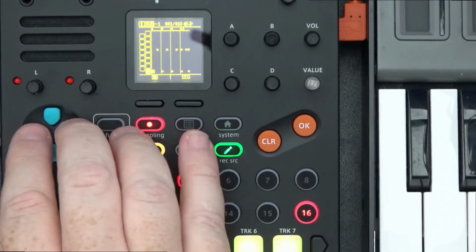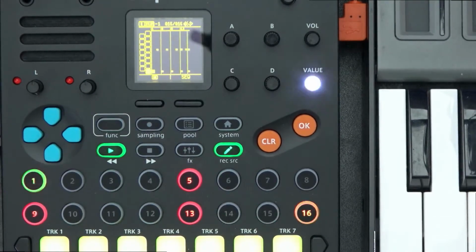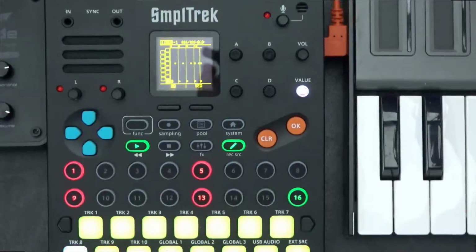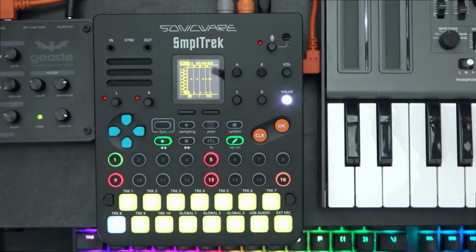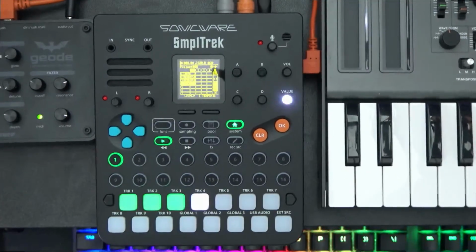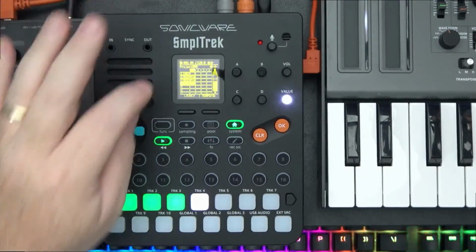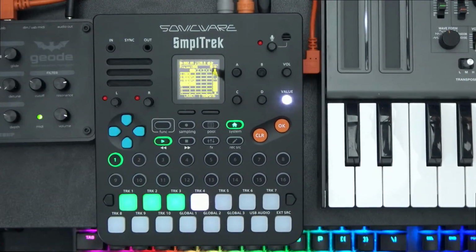All right, and let's just have a listen to that. Now we've got 4 tracks happening. And the other cool thing about it is we haven't sequenced the first instrument track yet. So let's go back to doing that.